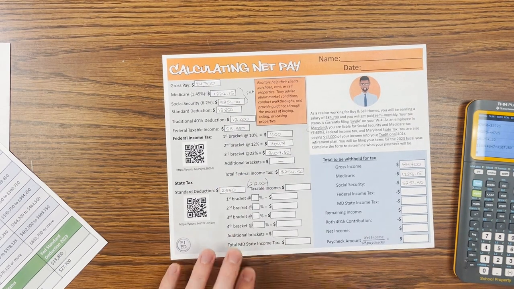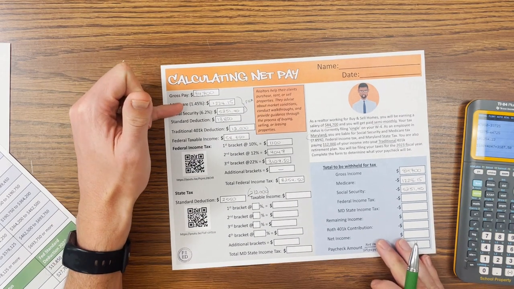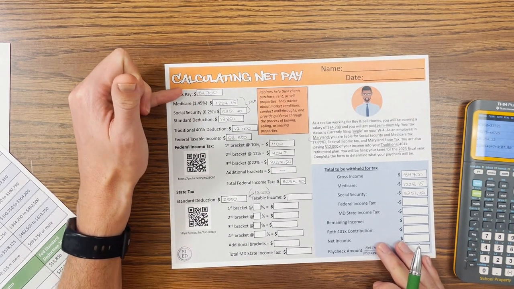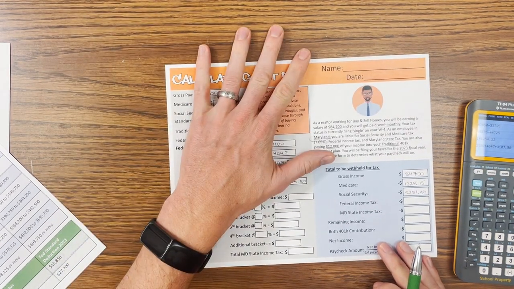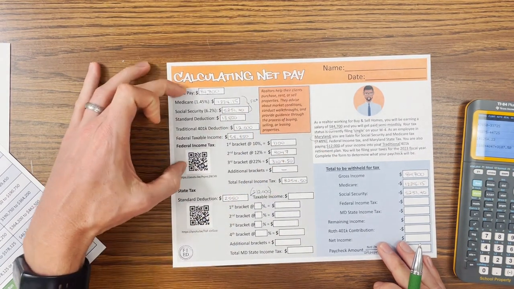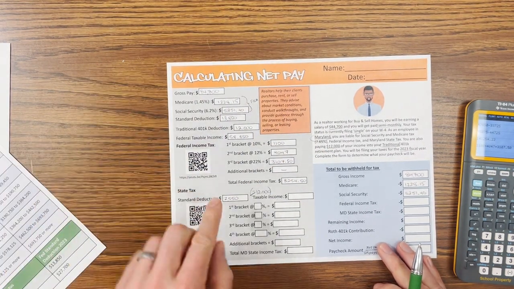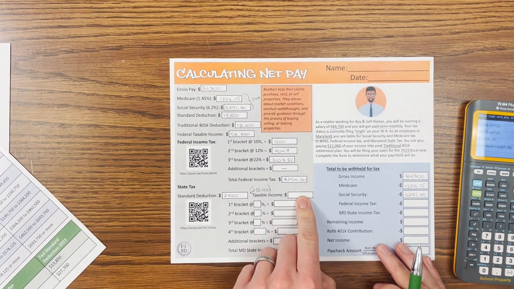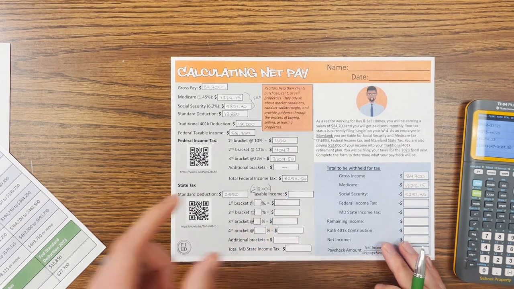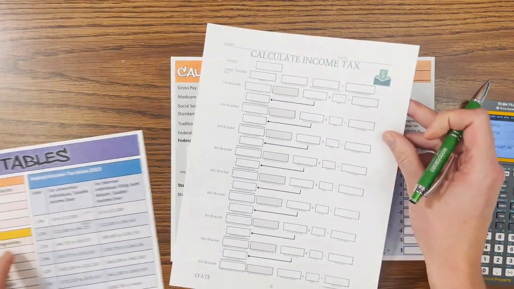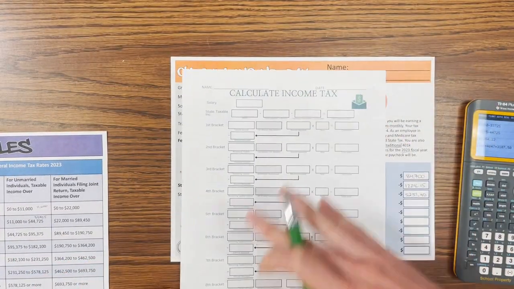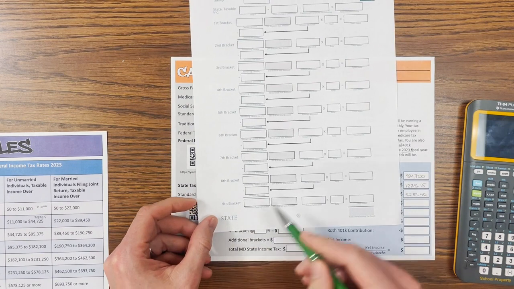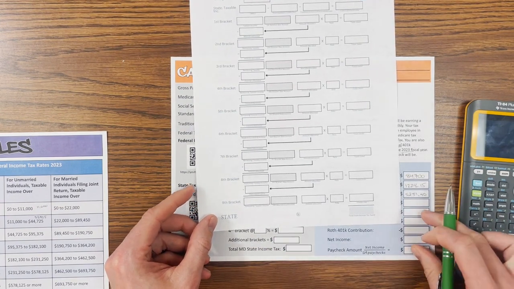Now, Maryland, the state, will look at your gross income, your full income or salary again. So regardless of what you paid to the federal government, Maryland goes back to the big number. So you get to take out your standard deduction, you get to deduct traditional contributions, and you get your taxable income. And just once again, if you flip over your calculate income tax guide sheet, there is a state side as well, and that can help guide us through this as well.